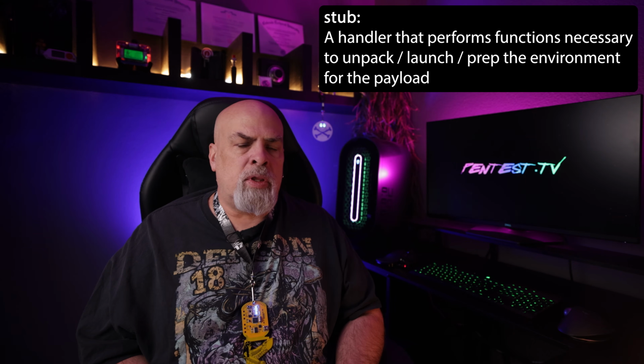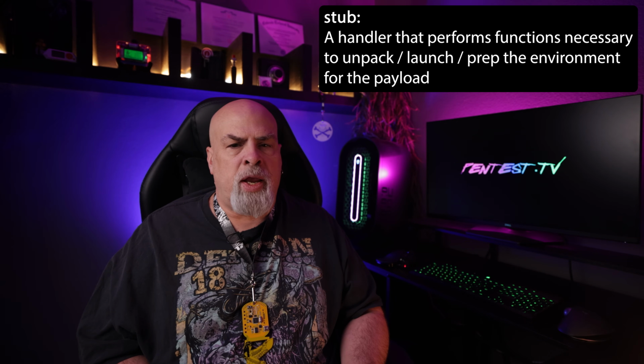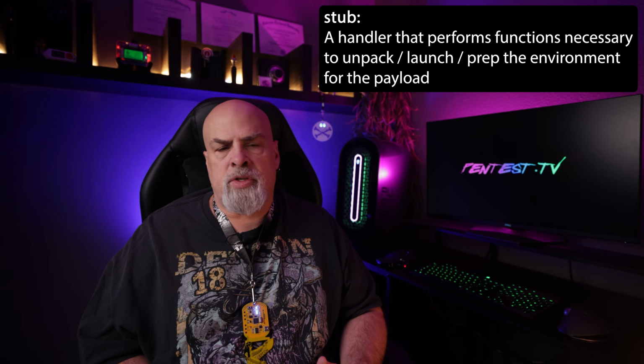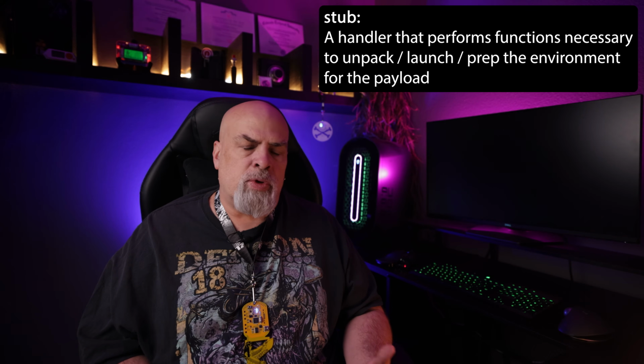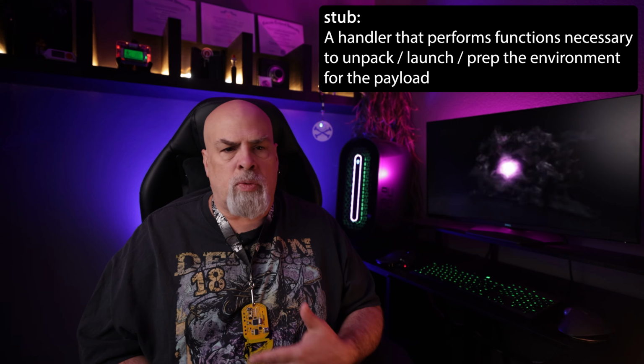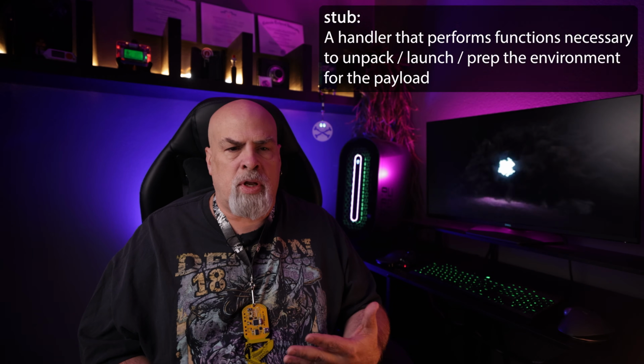In a payload, the stub is actually responsible for finding the base address of a system DLL, resolving the API function addresses, or decoding the rest of the payload if it's encoded. It basically just ensures that the payload can run correctly, regardless of the specific environment of the target machine.